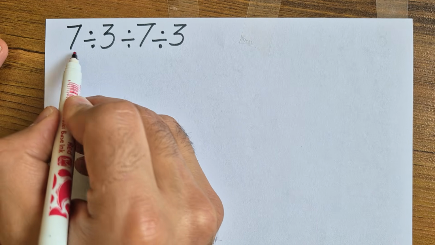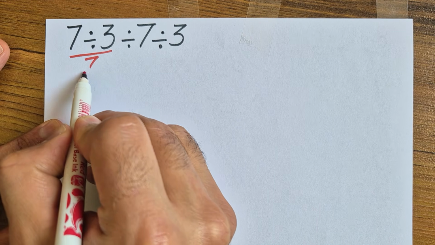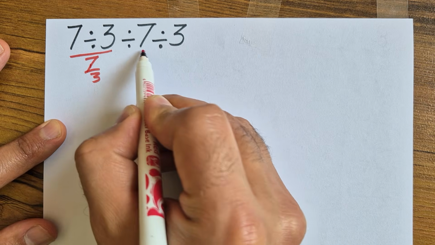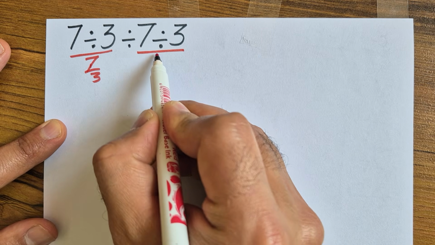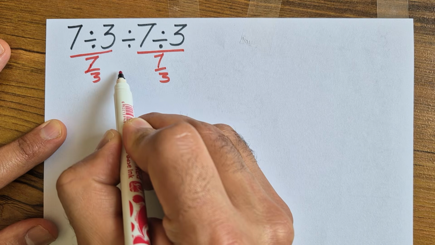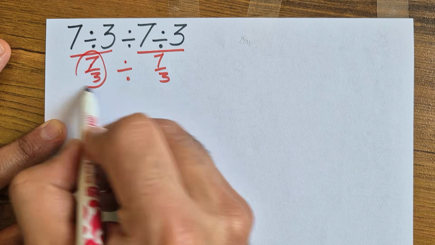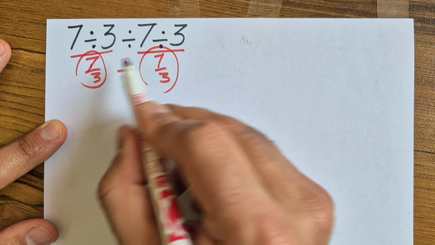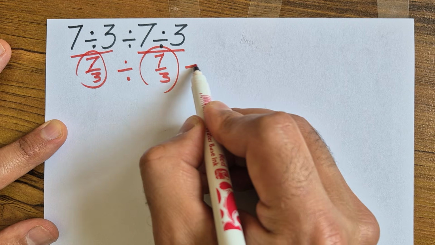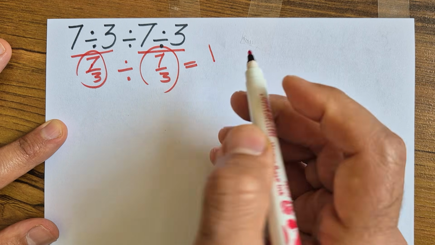7 divided by 3 gives us 7 over 3, right? That's a fraction. And then here, 7 divided by 3 also gives us 7 over 3. And these two fractions, they are the same. So this fraction divided by this fraction, because they are the same, gives us 1.